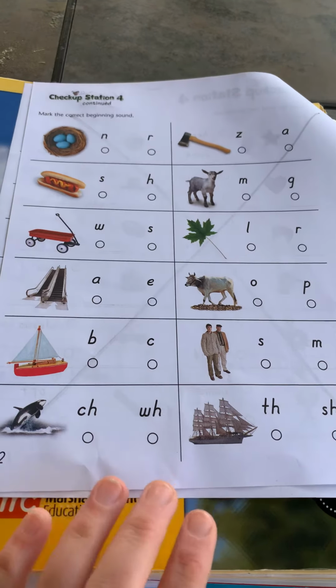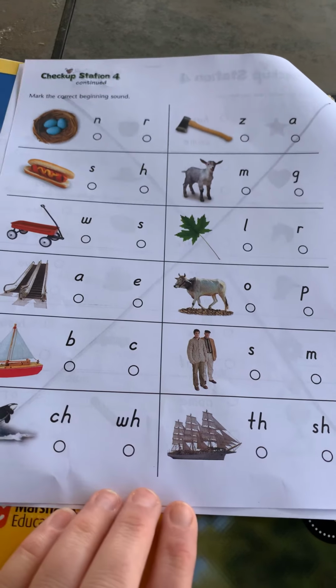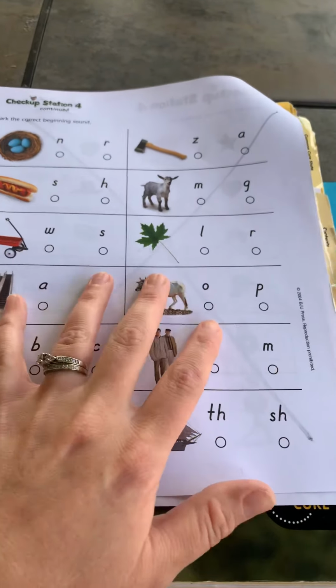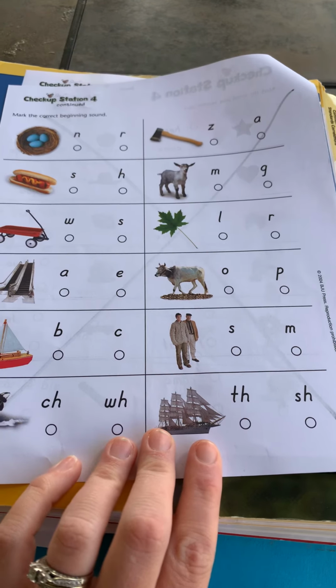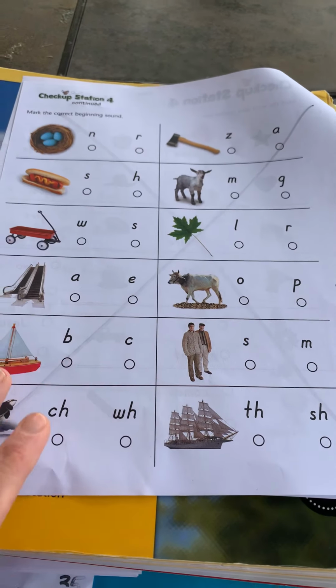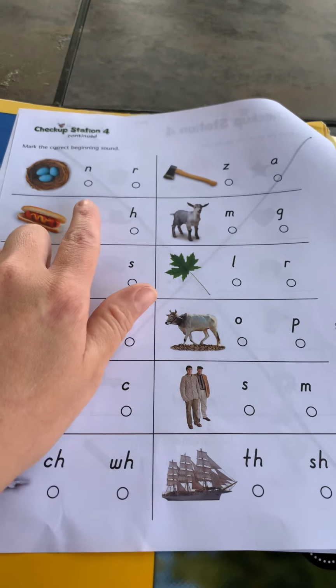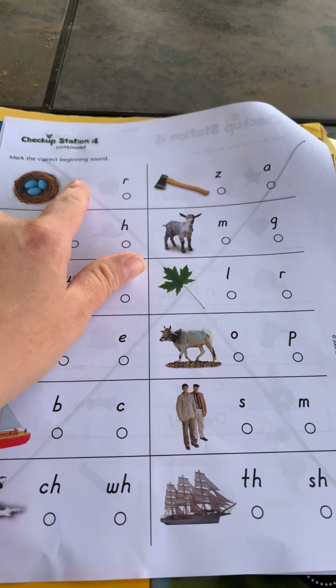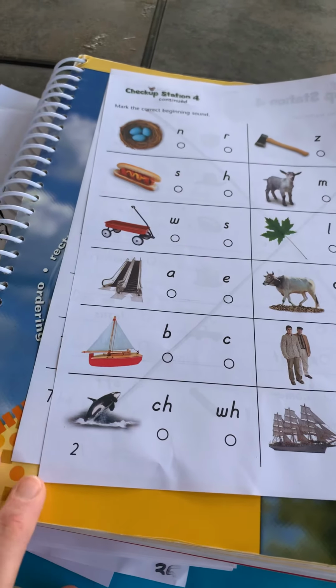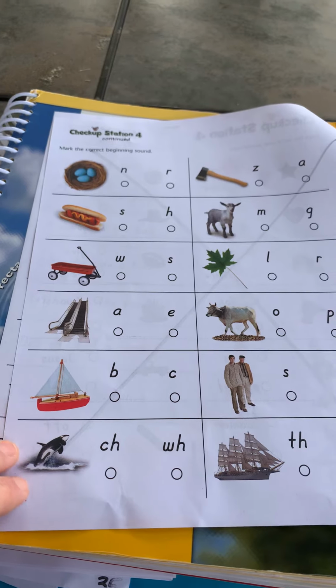Parents, if you guys have a question, please reach out and I could clarify one of those pictures. But remember, we want them to be able to identify these pictures, and they're pointing out the beginning sound. All right, so that is page 2.